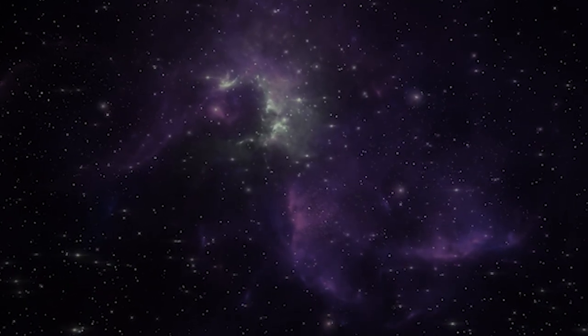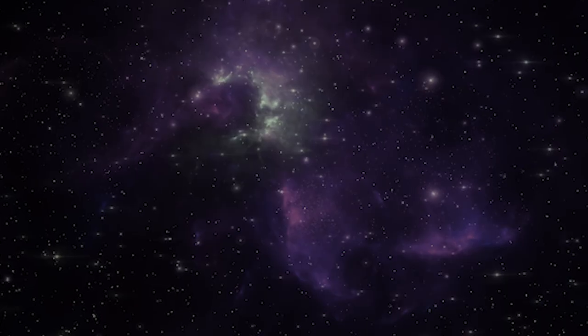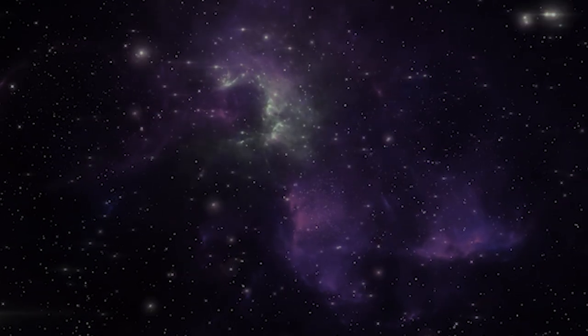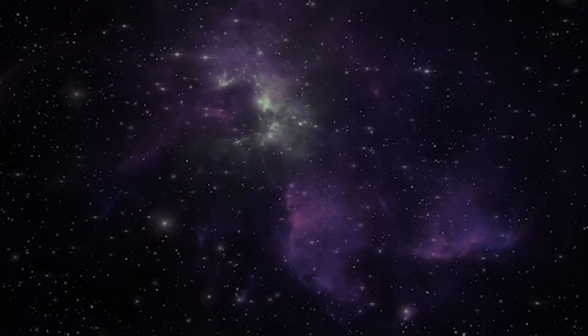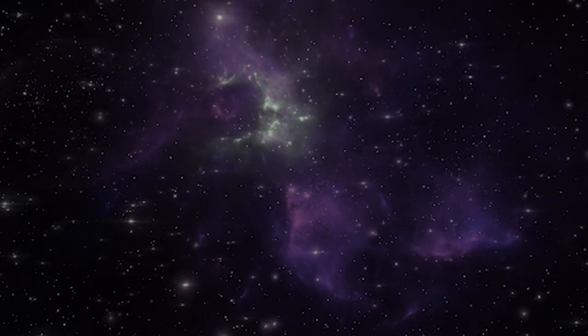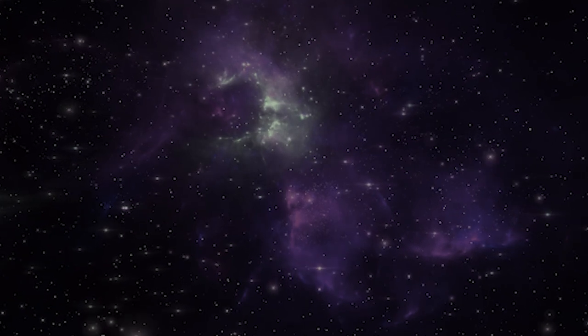Stars live for billions of years. Galaxies change slowly. Planetary systems remain stable for long periods. The universe evolves gently over immense time scales. There is no rush, only gradual change.